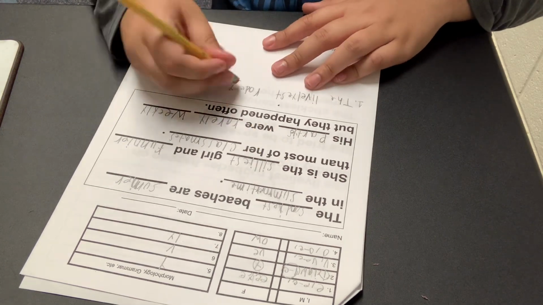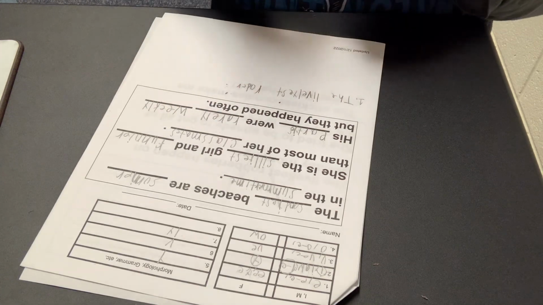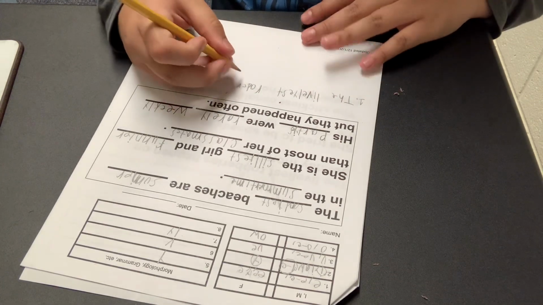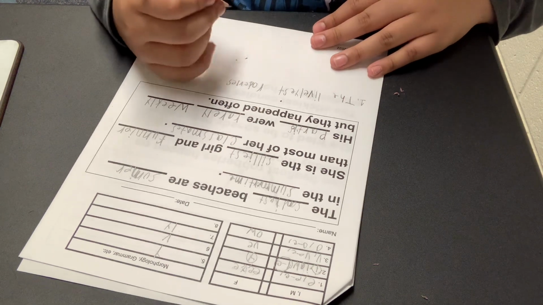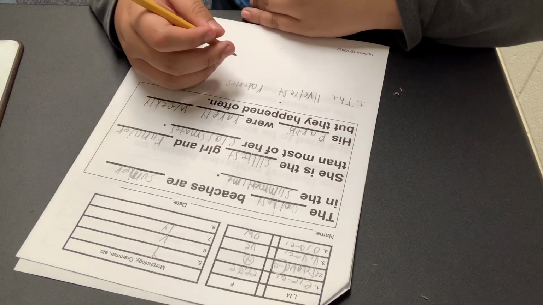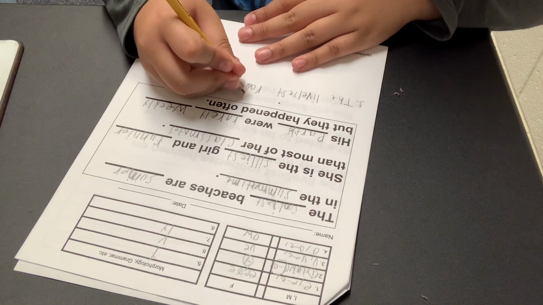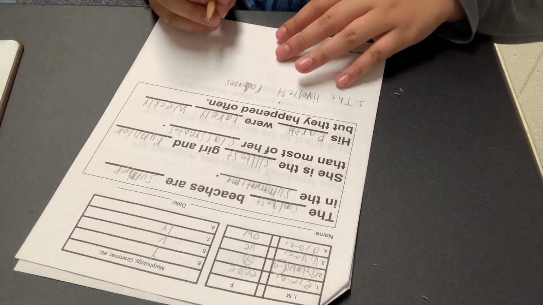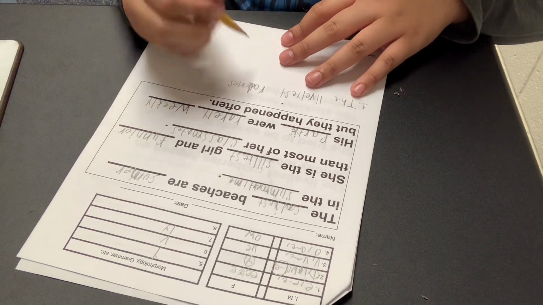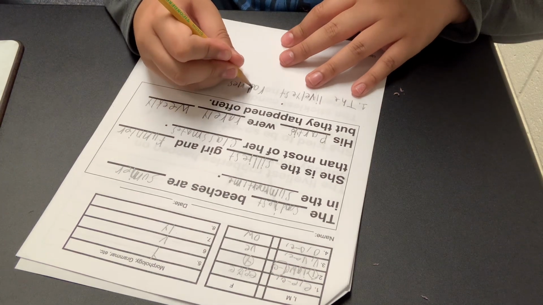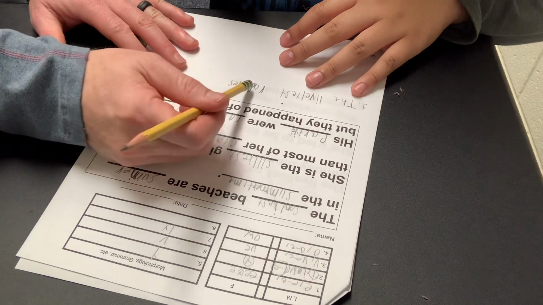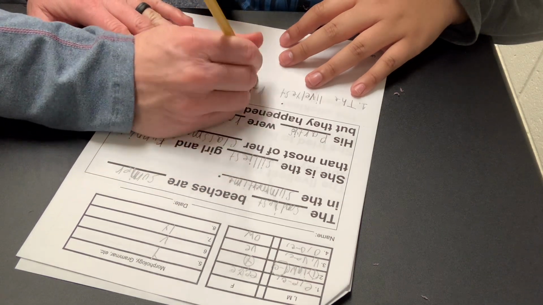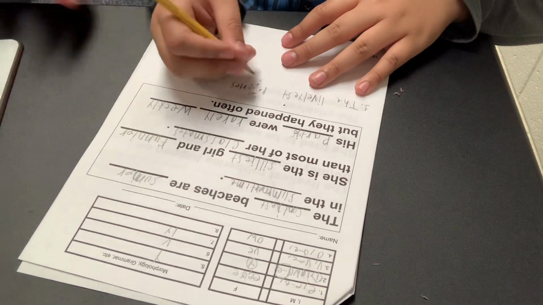Oh wait, it's an I, right? The liveliest robberies. But I can't see what's happening here in the middle. Can you rewrite that? Okay, I just can't read it.